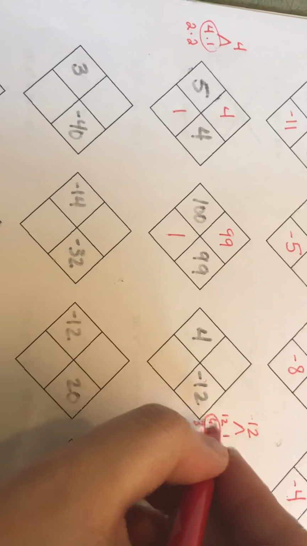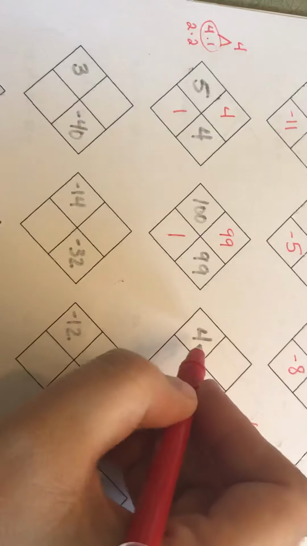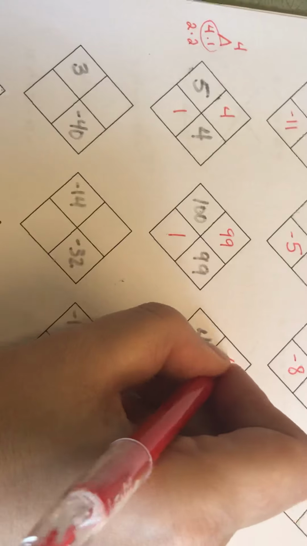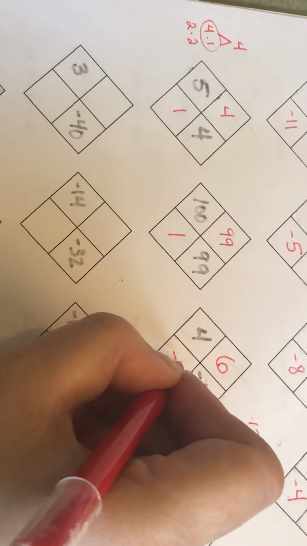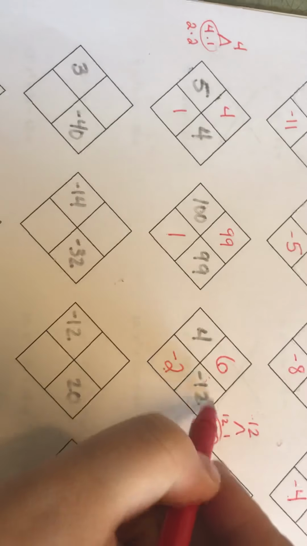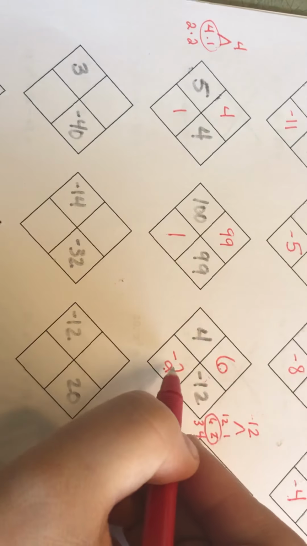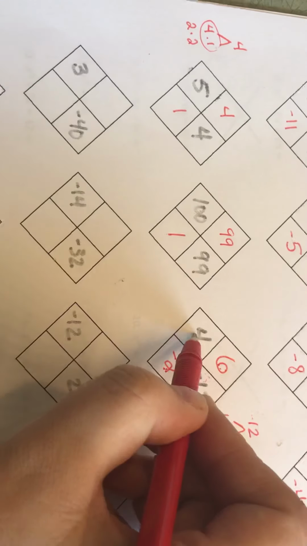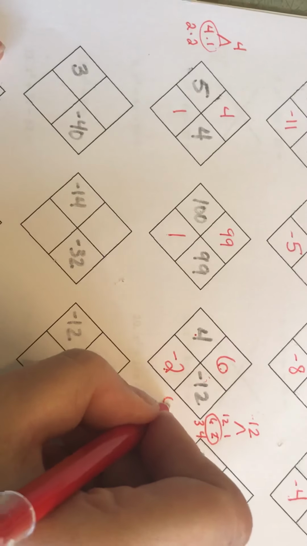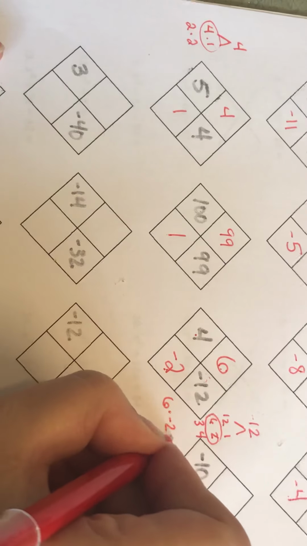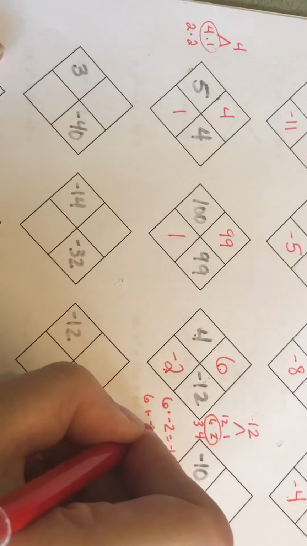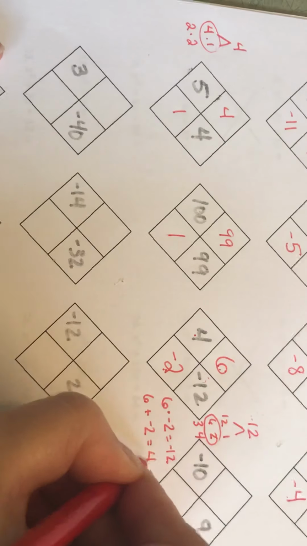And then I know one of these has to be negative, and I want my sum to be positive 4. So it's going to be positive 6 and negative 2. Positive 6 times negative 2 is going to get me a negative 12, and positive 6 plus negative 2 is positive 4. Let's write that out so we can see it. 6 times negative 2 equals negative 12, and 6 plus negative 2 equals positive 4.